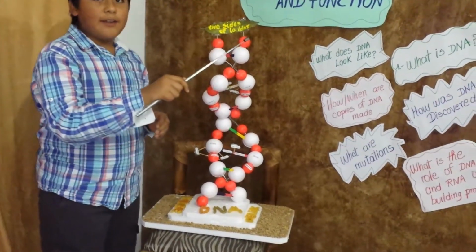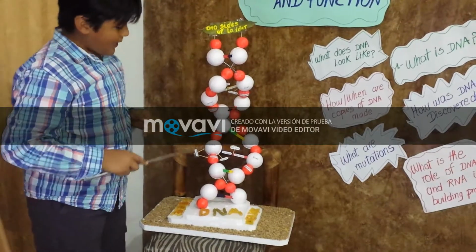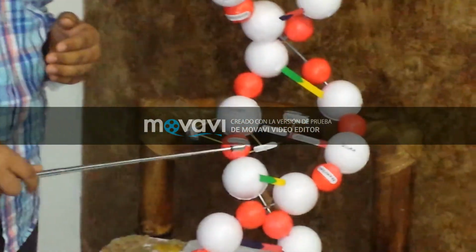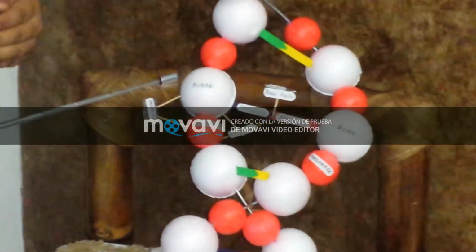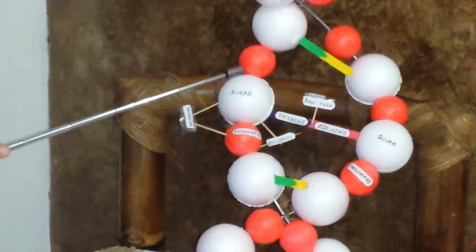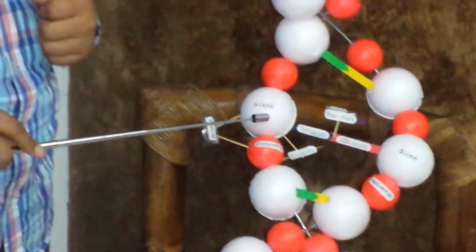The 2 sides of the ladder are often referred to as the DNA backbone. The backbone is made of sugar and phosphate groups, and the rungs are made of base pairs, each attached to one of the sugars in the backbone.